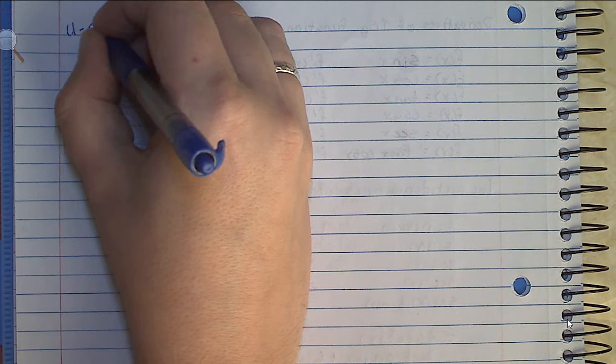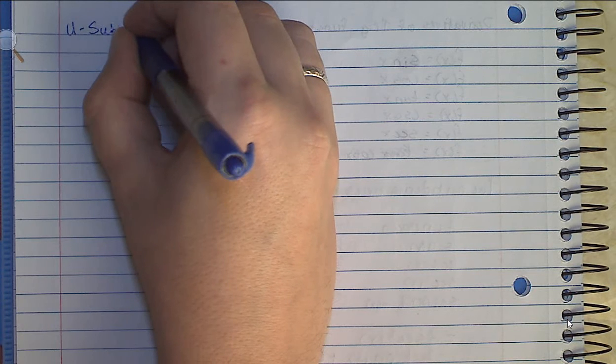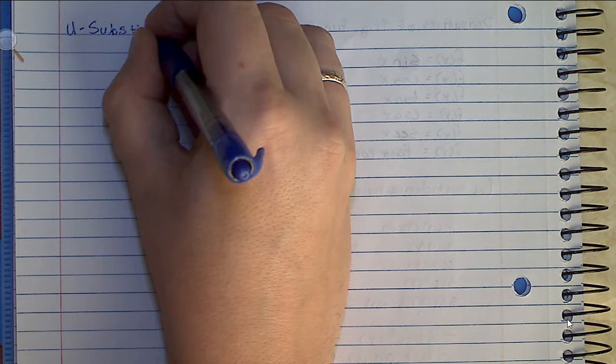Awesome. So we're going to talk about U substitution. What? U substitution. Okay. So U substitution is a way to integrate things that are more complicated, that you might think that you're not able to integrate, but spoilers, you really are able to integrate them.